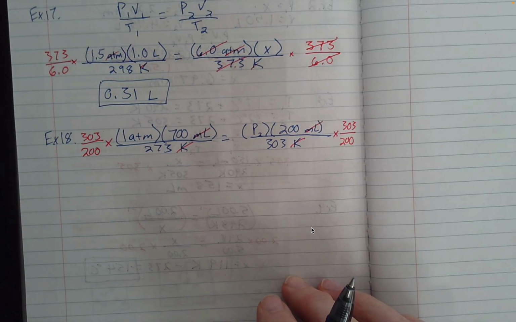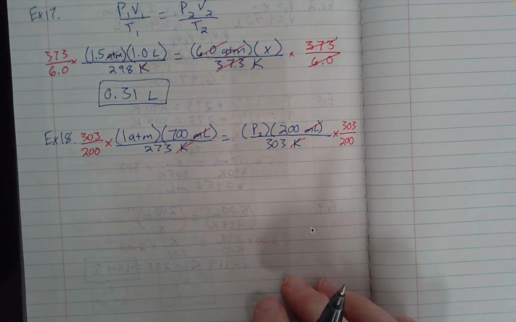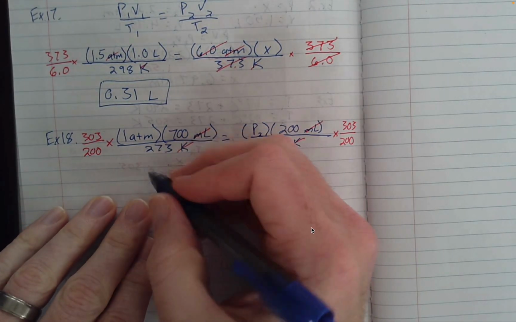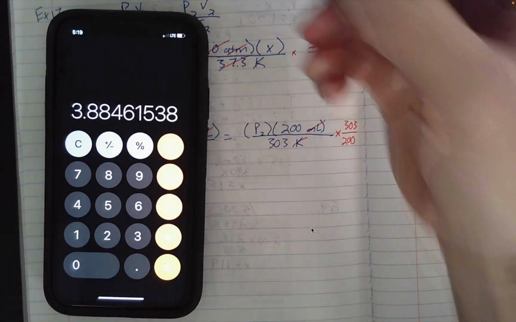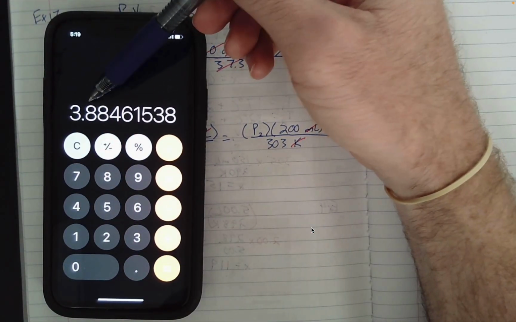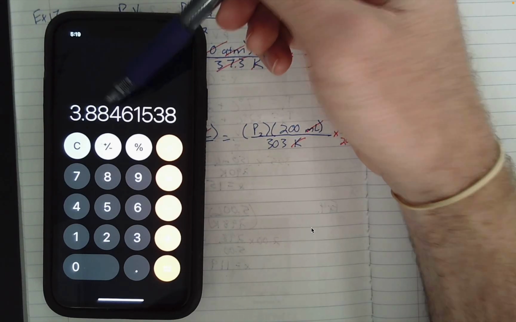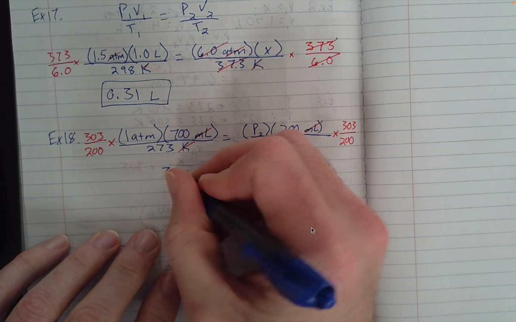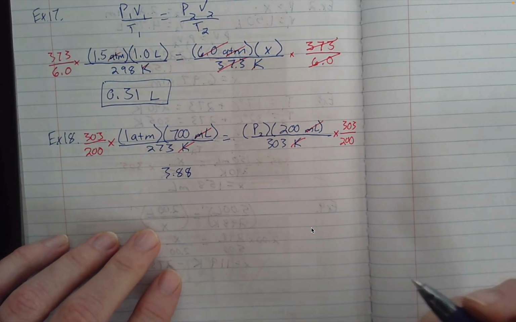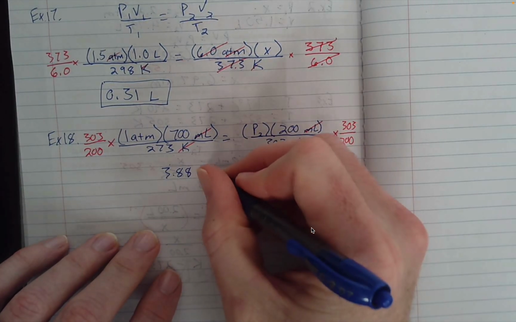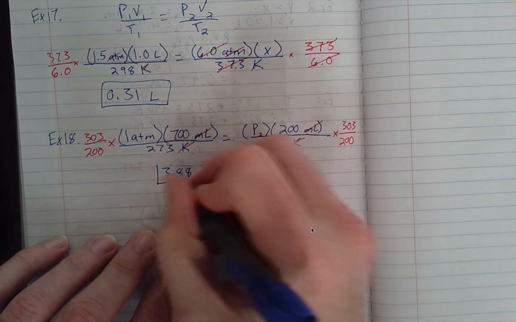And should I use 3 sig figs? Yes, I should. So I'll take the first 3 digits, 1, 2, 3. My 4th digit is my rounding digit, so 4 will round down. So I'm just going to call it 3.88 atmospheres. I am done. Have a great day.